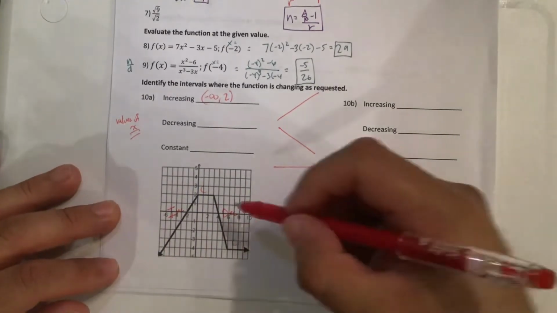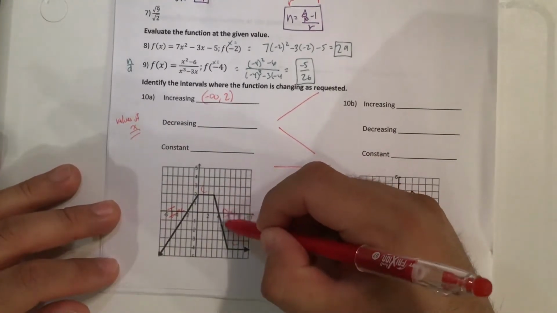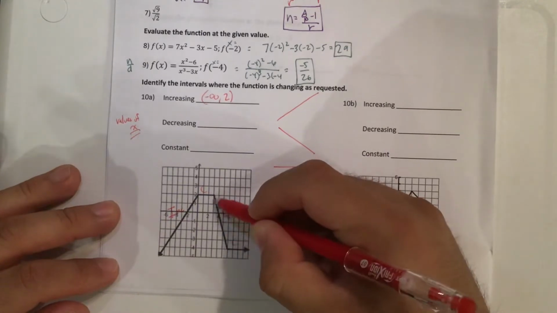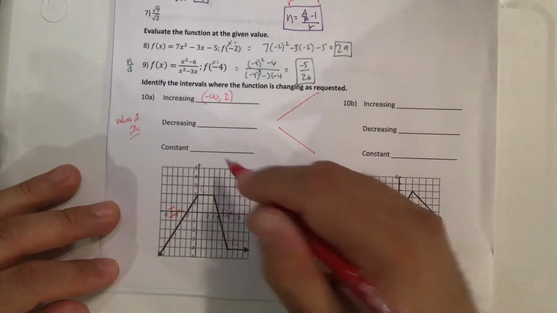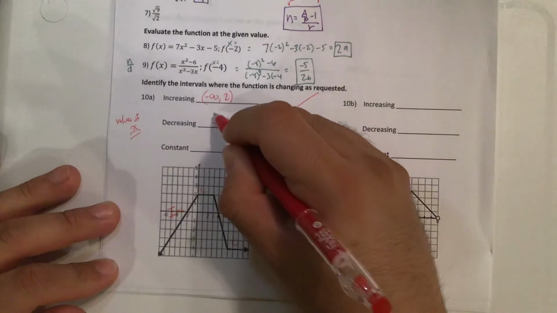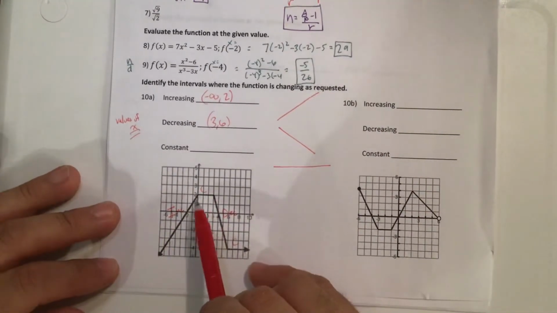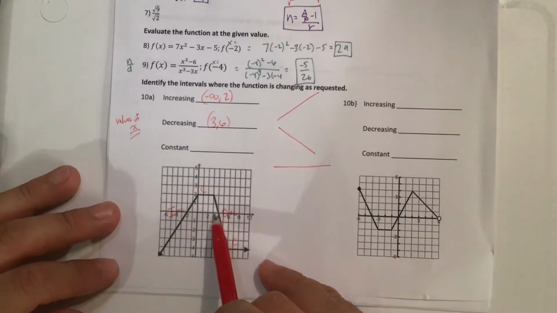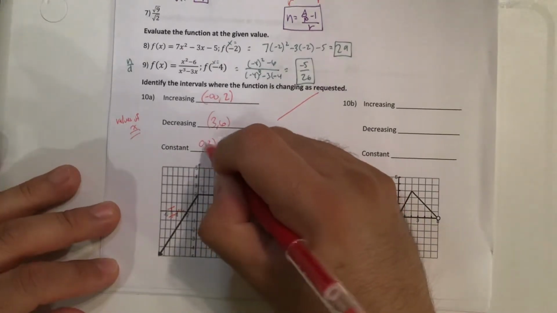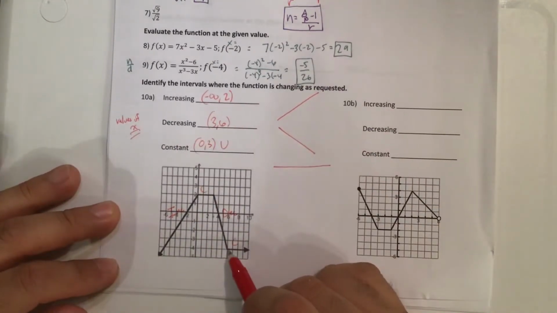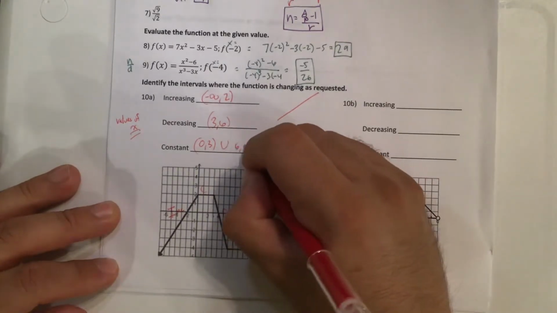Decreasing, we can see it starts from this point, and it goes down to there. That's going to be from 3 to 6. Again, you're going to see me use parentheses. And then for the constant one, where is it a horizontal line? From 0 to 3, union, our second part, from 6 to infinity.